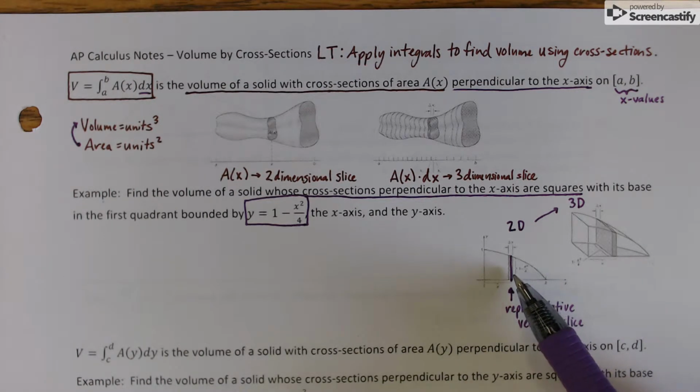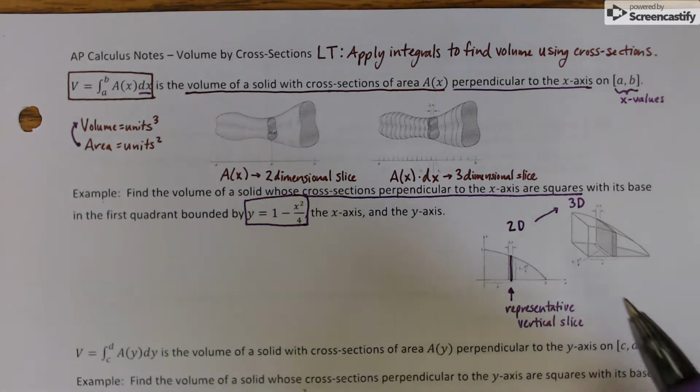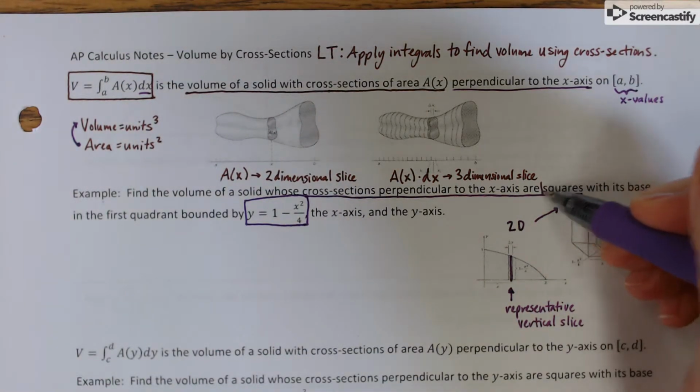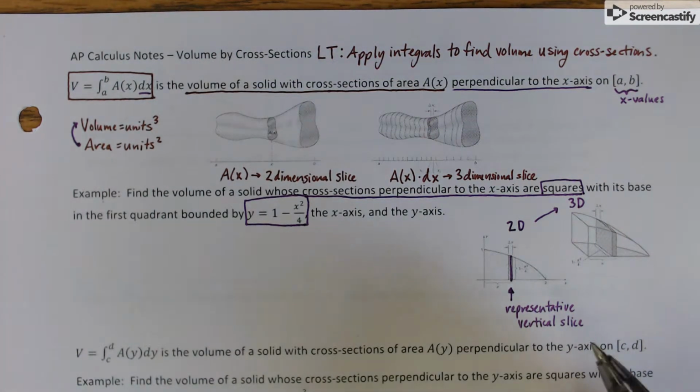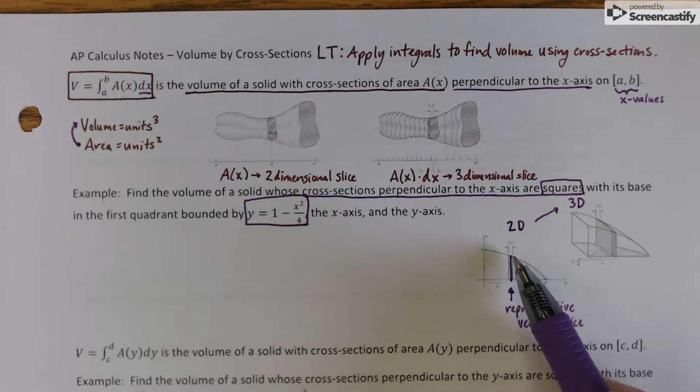The shape of the blades of grass is also unique in that they are perfect geometric figures. For each question, they're going to tell you exactly what geometric figure that is. For a lot of questions, it's a square. So I want you to imagine, and I know it's hard to visualize, a really wide blade of grass that's a perfect square growing out of this representative vertical slice.